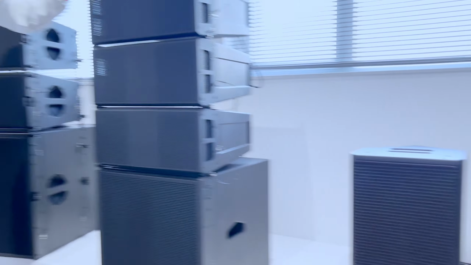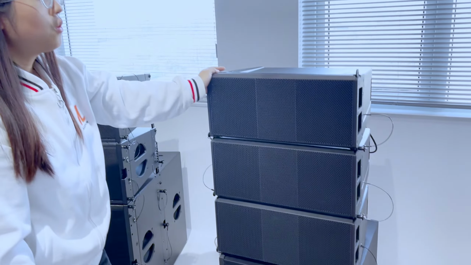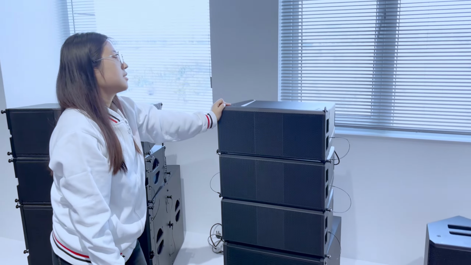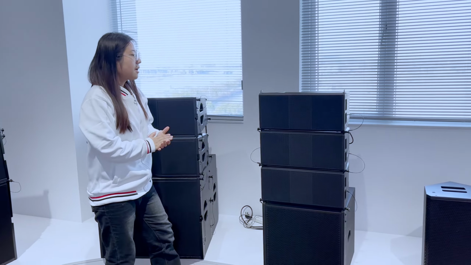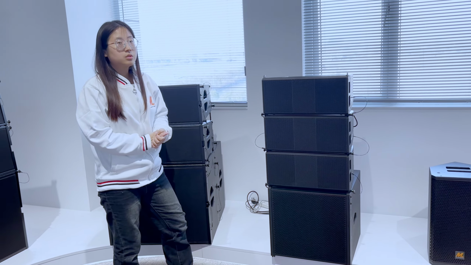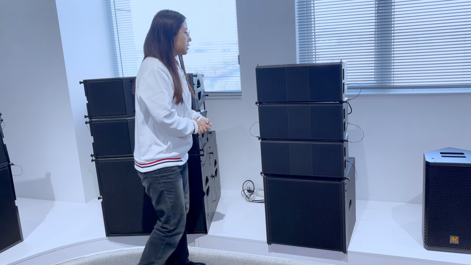So it can give the whole space or whole room a wide sound stage. All of you will get the same volume, all of you will have a good listening experience.